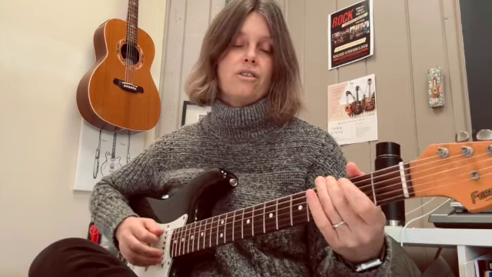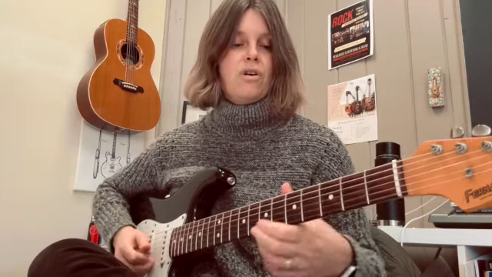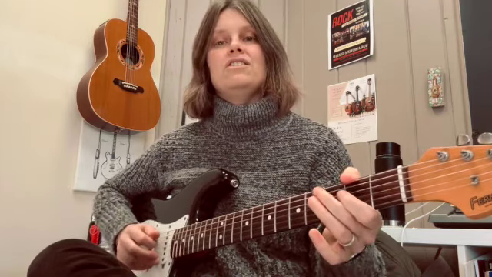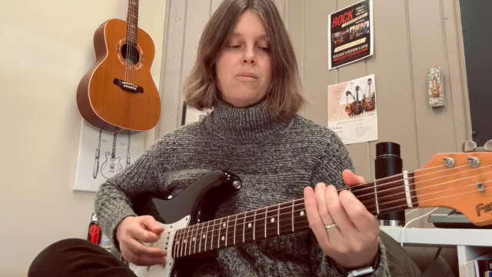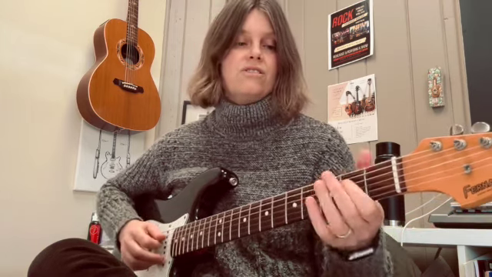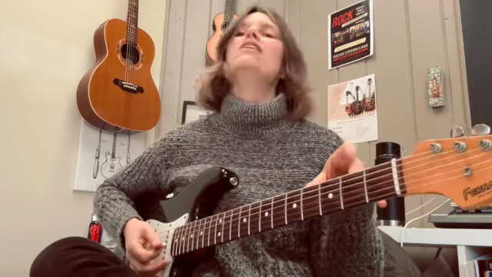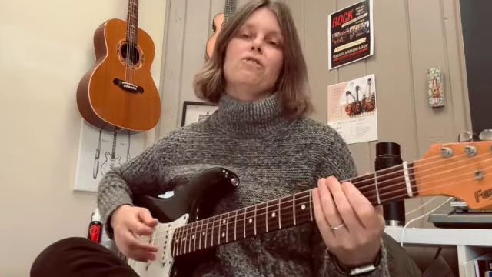For example, if you're playing over an E minor chord and you're playing an E minor pentatonic, an E minor chord has the notes E, G, and B. E, G, B, E, G. So if you know where those notes are, it makes it easier to land on a note within the chord that resolves properly and sounds good. It sounds like you're actually connecting your melodies and your scale to the harmony that you're playing over.